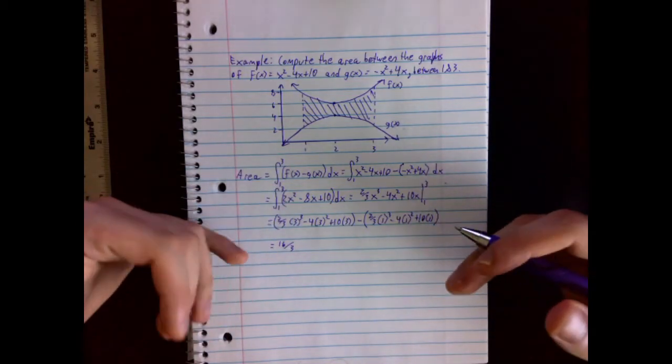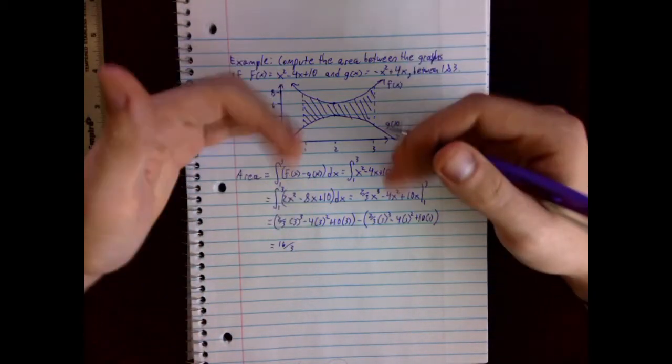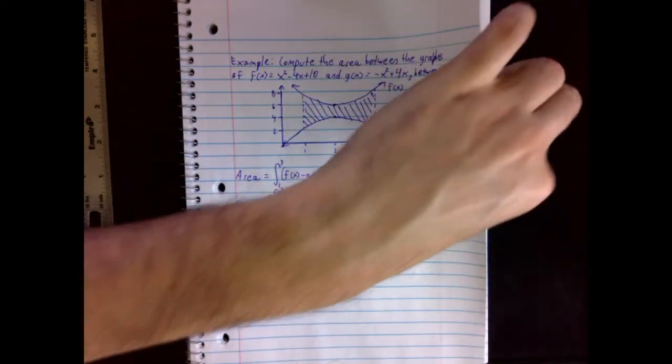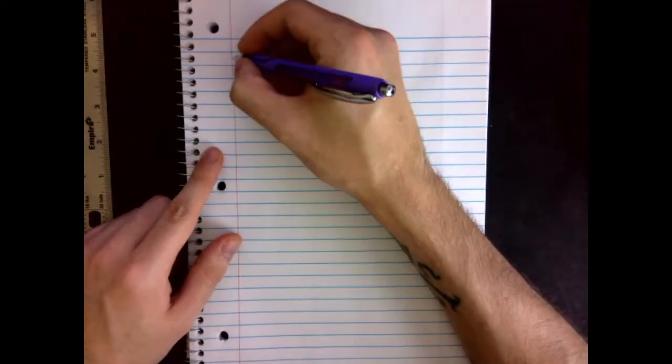Okay. So this is how we can compute the area between two curves. So let's go ahead and see another example, which is a little bit more complicated, where we're going to have to think a little bit harder. So, example.